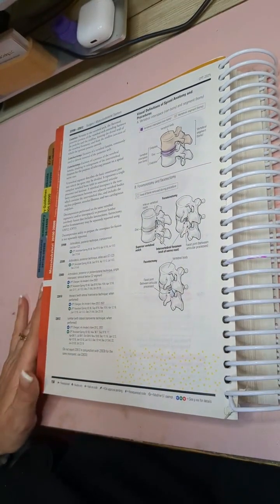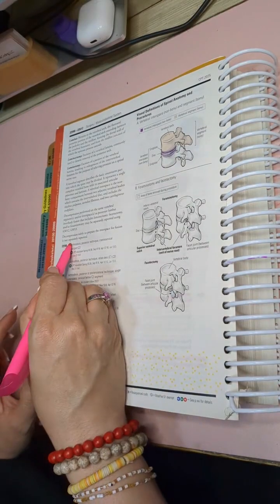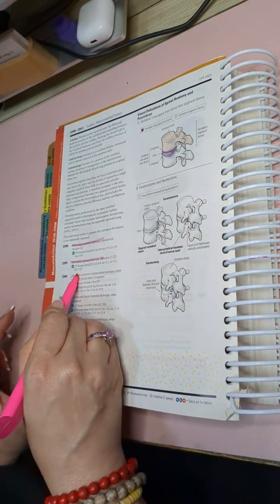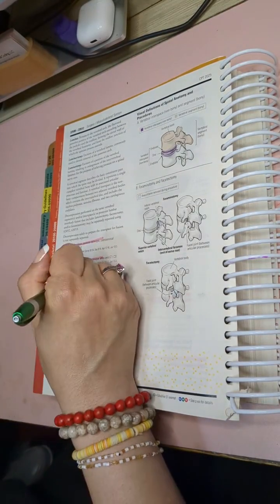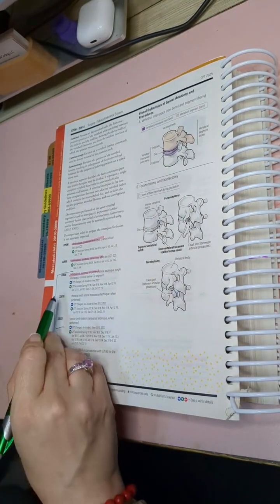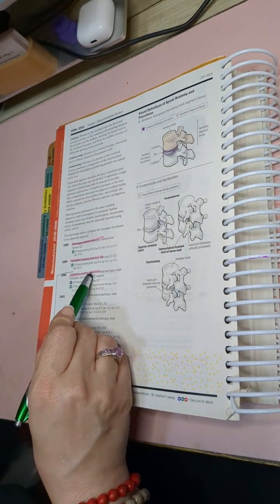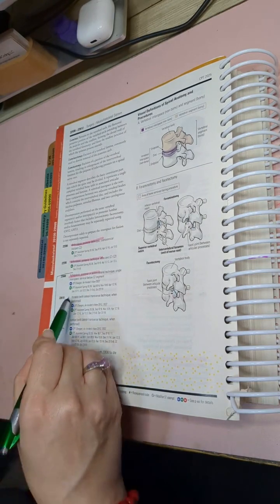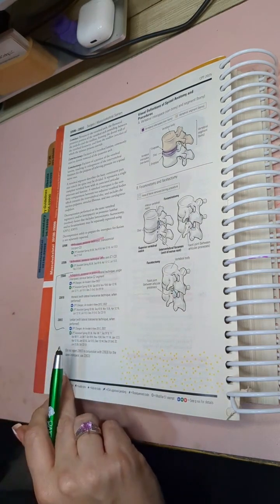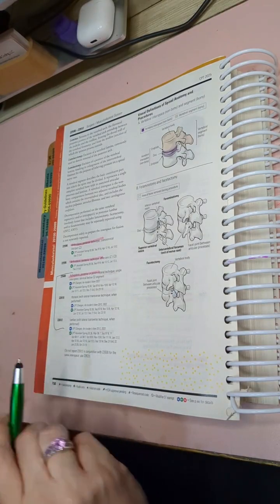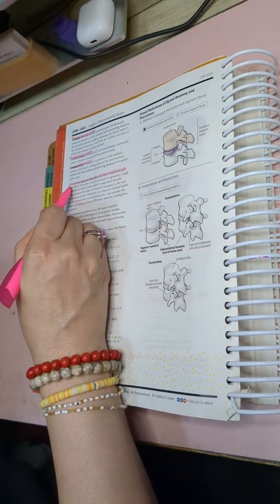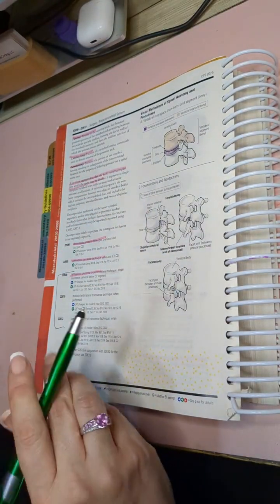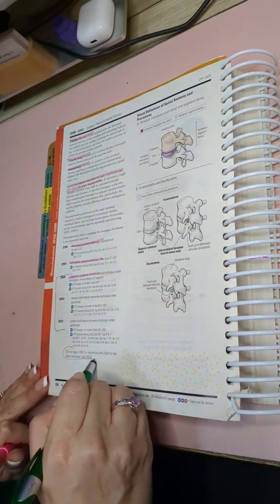Now I'm on page 158. Just highlighting the first couple of words of each main code, and then linking the codes that are indented with the codes above them. So 22600 is not indented, so I highlighted it, and then just linking the indented codes above it. Then there are more definitions here, so I'm just going to highlight that, and then circle what's in parentheses.